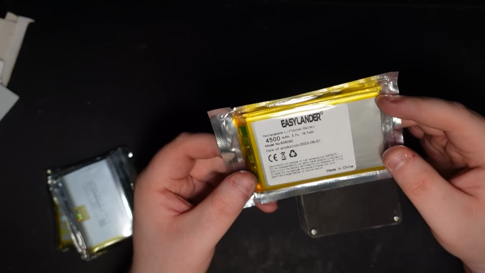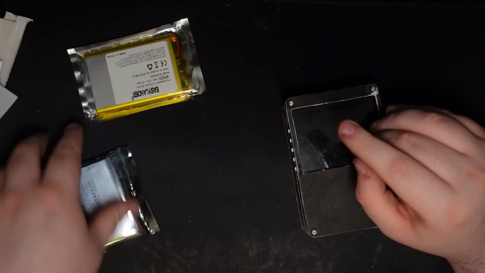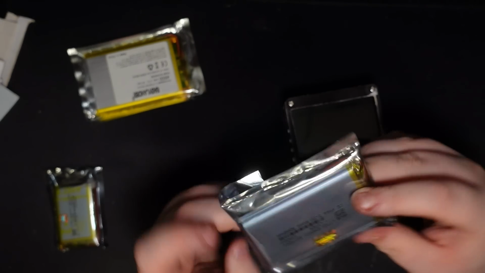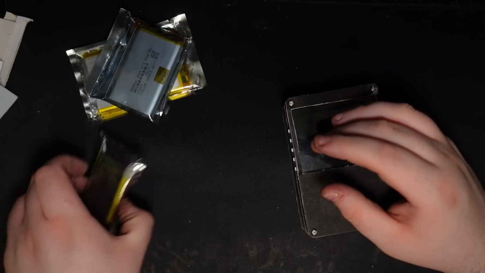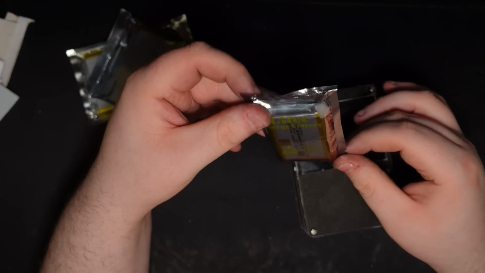I have some in stock. So I got these ones. I've got this larger 4,500 milliamp. This slightly smaller but thicker one. How much is that? Oh, it says right there 5000 milliamp. And this small one here, which is probably more likely to be the one I use.